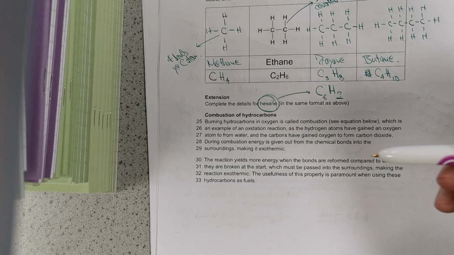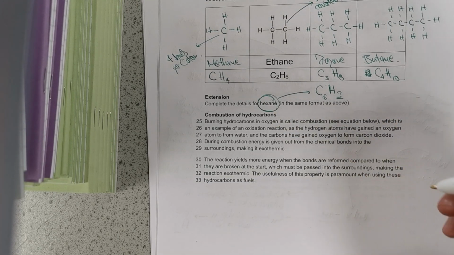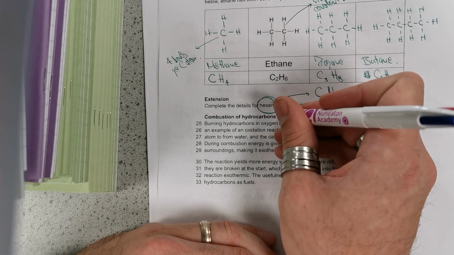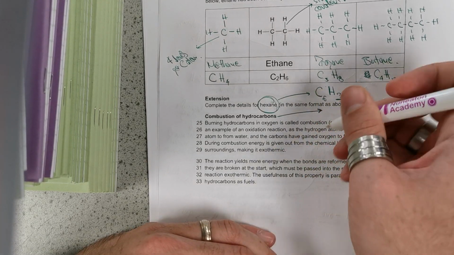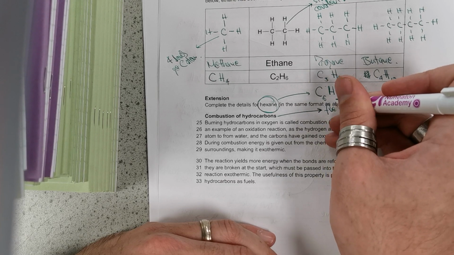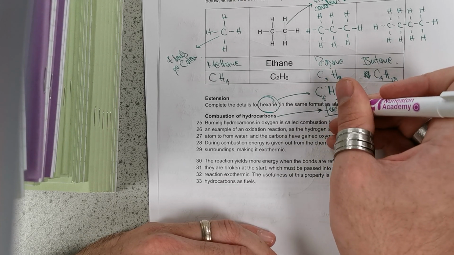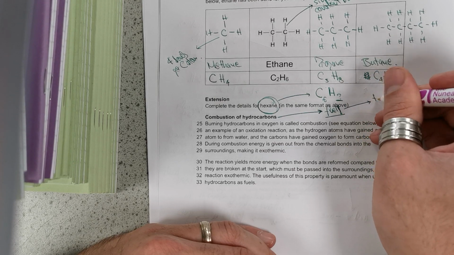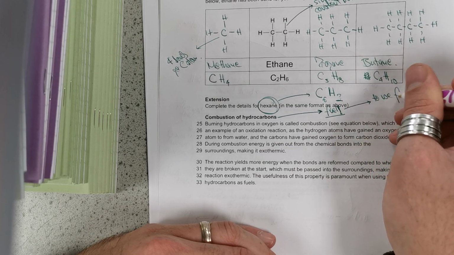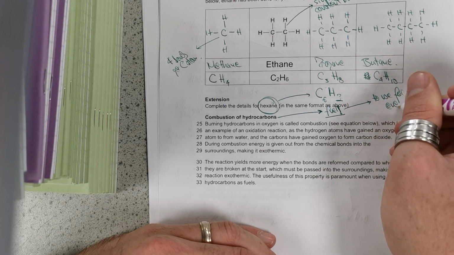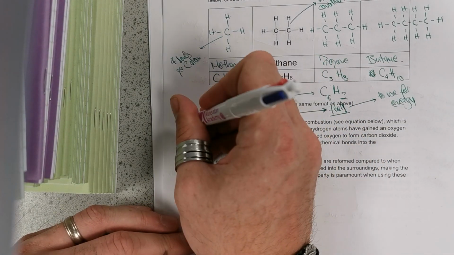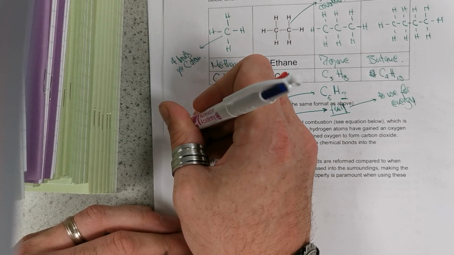So, combustion of hydrocarbons. Hydrocarbons are incredibly useful because they are a really good fuel to use for energy. If you remember, when you are combusting something, you are burning it in oxygen.